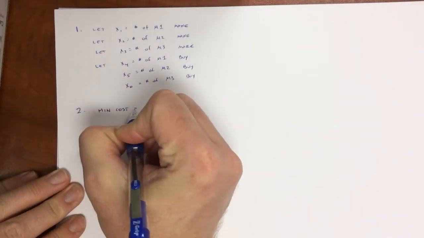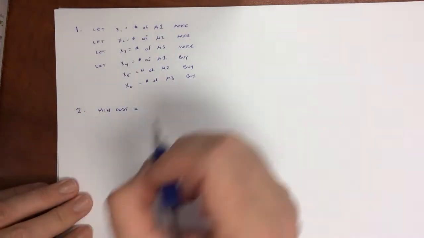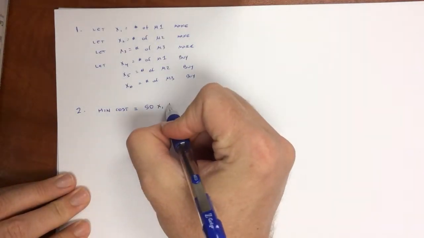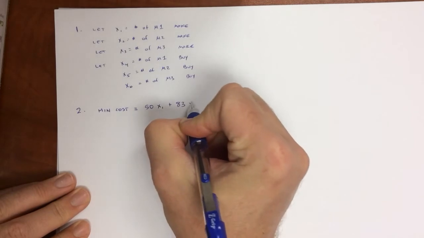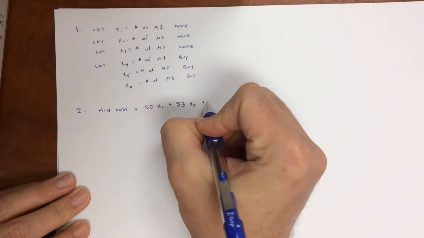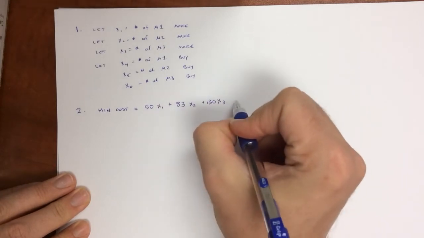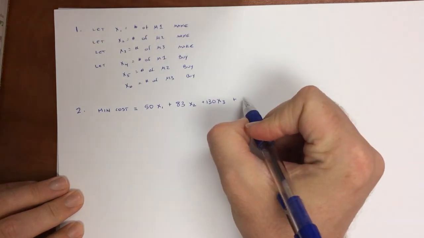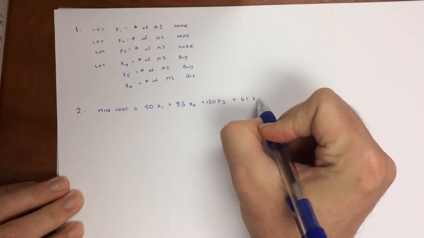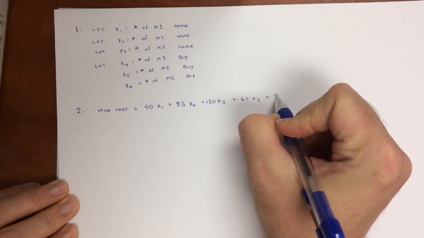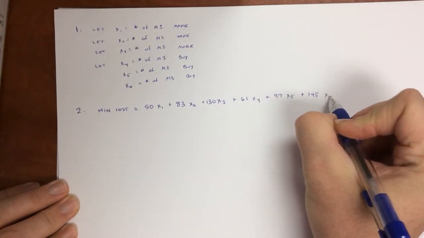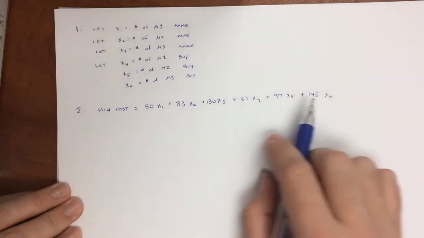So the second step is to minimize our cost function, which is equal to, well, how much does it cost us to make Model 1? 50 times the number of Model 1s that we make. To make Model 2 is 83 x2. Make Model 3 is 130 x3. Make Model 4, well, there's no Model 4, so x4 is how many Model 1 do we buy? Well, it's a little more expensive to buy Model 1, so that's 61 x4 plus 97 x5 plus 145 x6. All right, so that is our minimized cost.